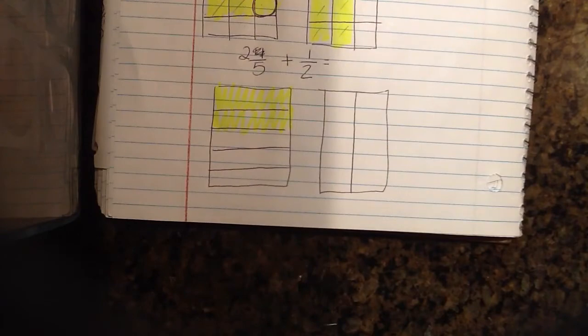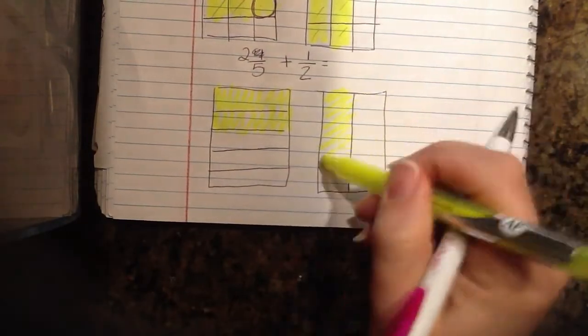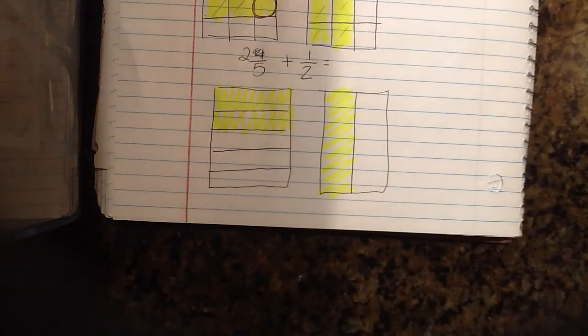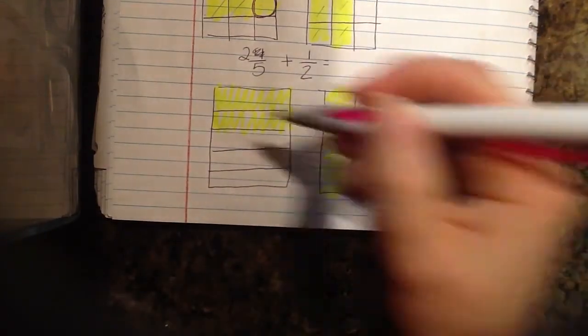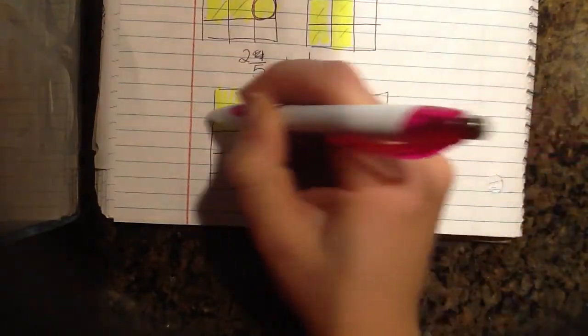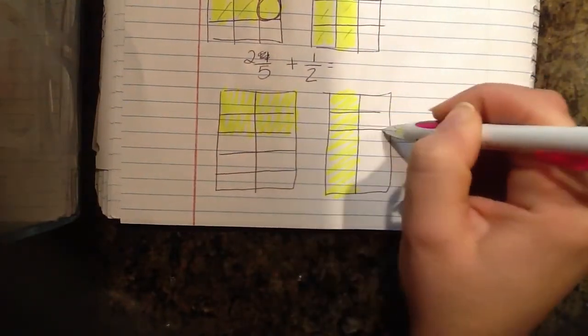This one said I'm only cutting them into halves. Remember, I went the other direction. So I cut them into halves. Okay, now I have to put this on top of that. I have to cut them into the same pieces. Like this half, go over here, make these 5ths, go over here.